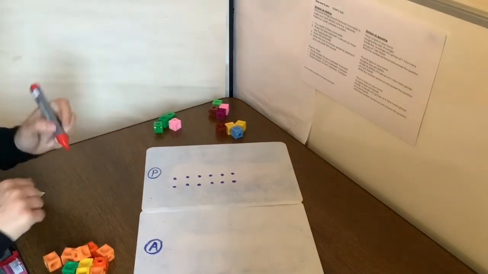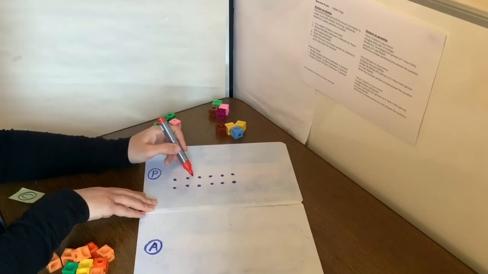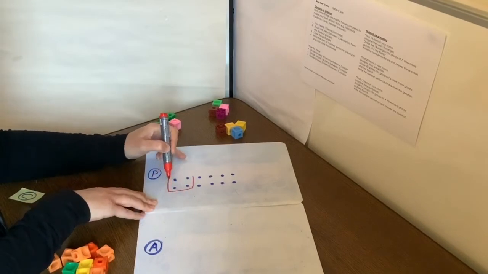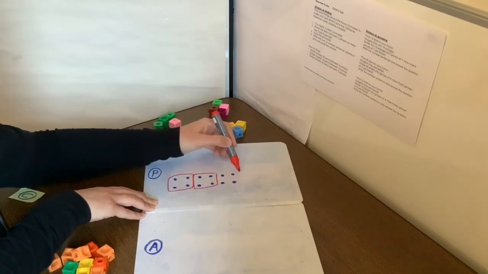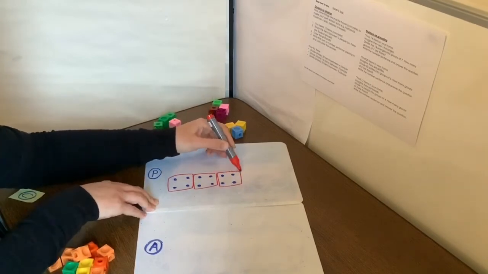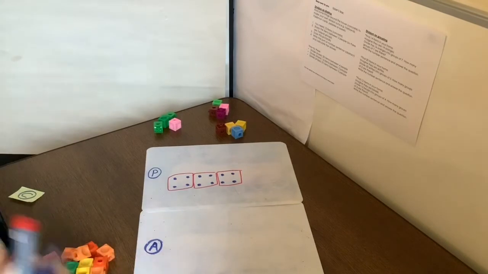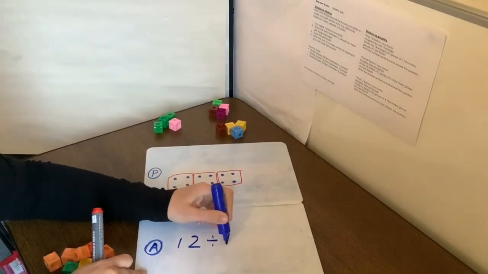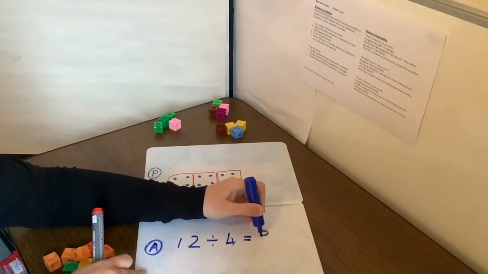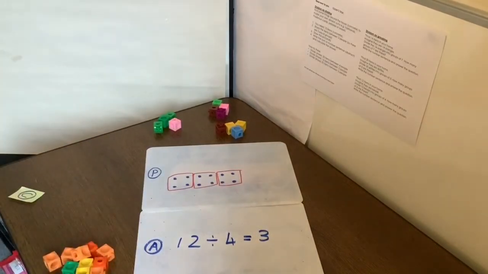Again, we can show this quite clearly on here. Putting them into groups of 4. There's one group of 4. There's another group of 4. And there's another group of 4. So we know that 12 divided by 4 equals 3. Well done to everybody who got that right.